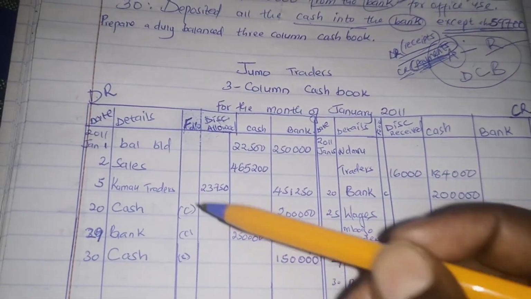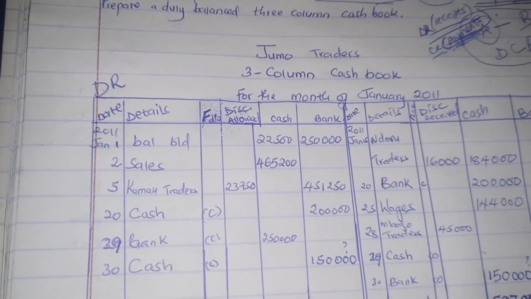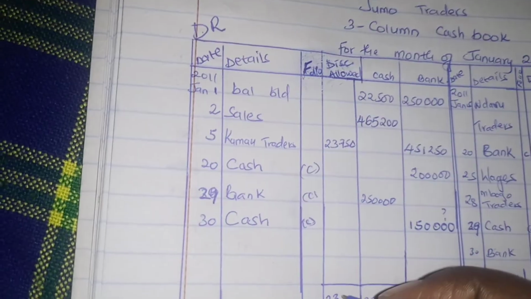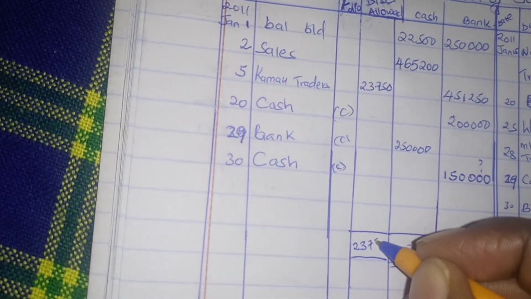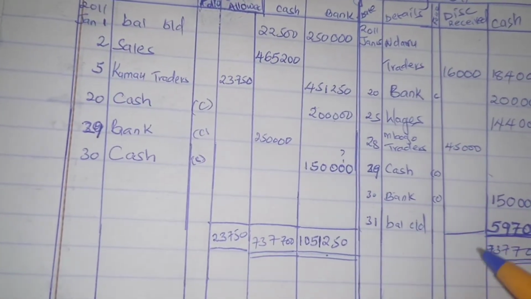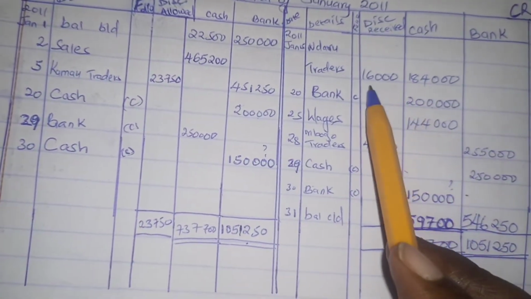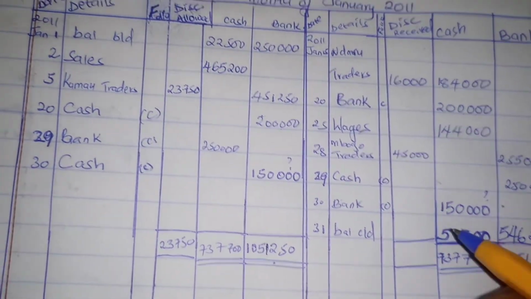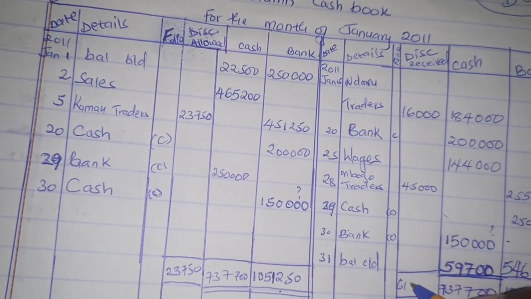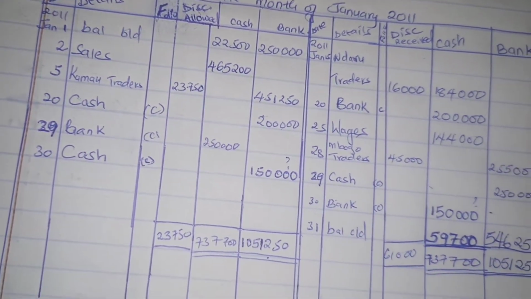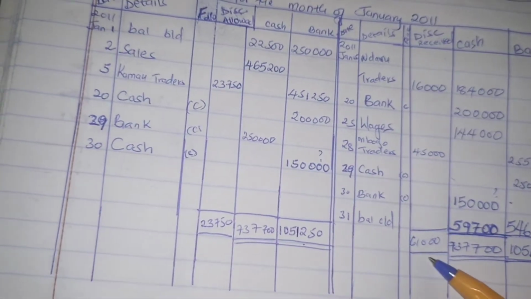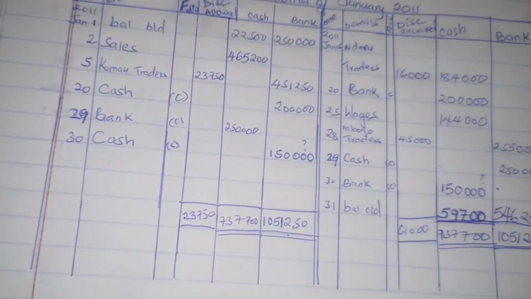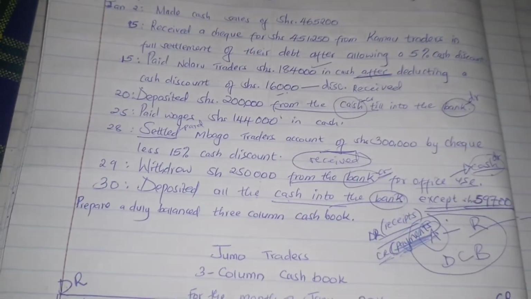But we can get the totals for the discount, but do not double underscore this one. So the total for the discount allowed is 23,750, and the total for the discount received is 16,000 plus 45,000. This gives us 61,000. And I've said for the discount, please do not double underscore. And that is it, learners.